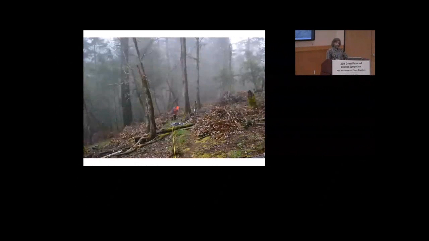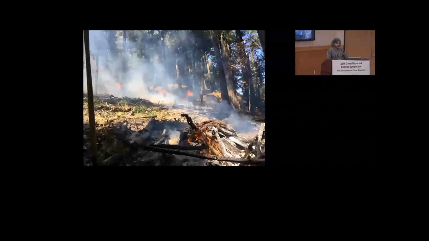Here's a photograph of areas that were too steep. We had to use a hand crew and pile tan oak materials, and half of these we randomly selected for burning of a pile. So there's a fire component too.